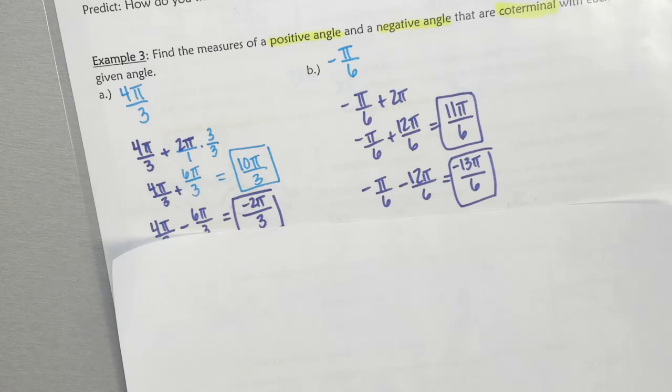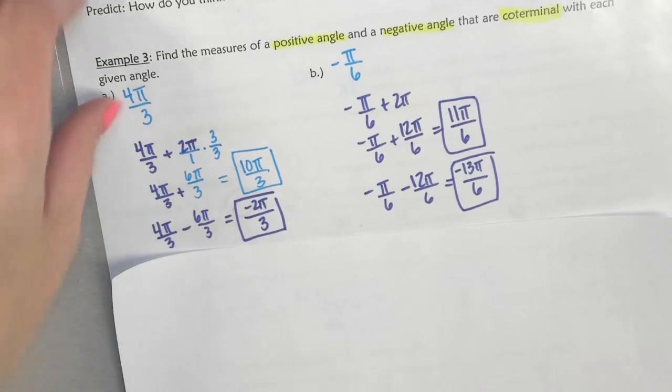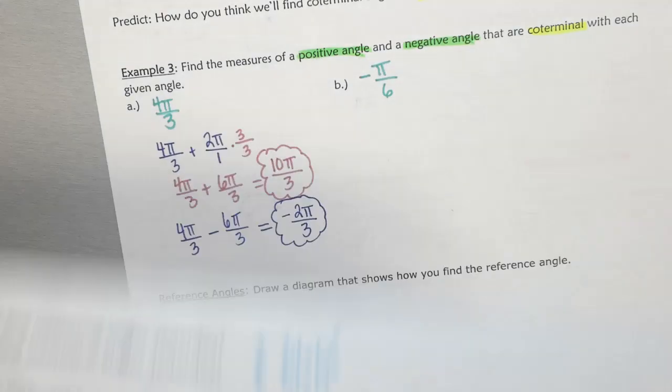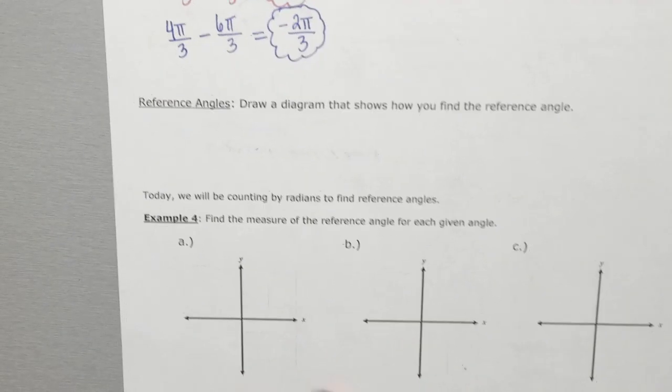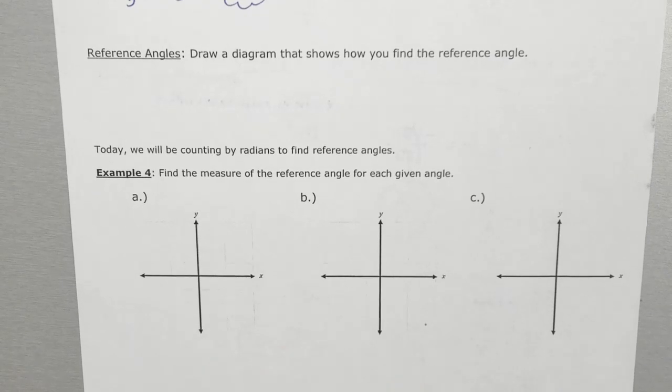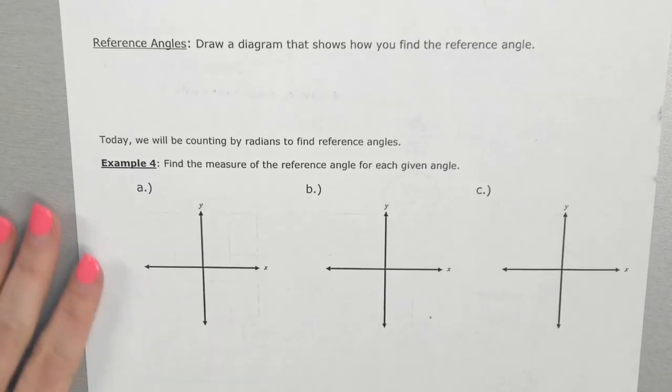Good. All right, the last thing we're going to do today is reference angles. Okay, now the reference angles we are going to extend to the radians, and we're going to be counting by radians. So to help you with this, the first thing we're going to do is just review what we talked about yesterday with the reference angle.